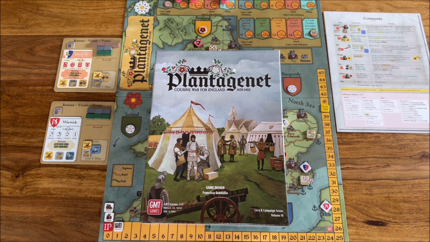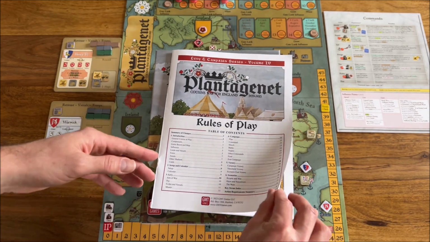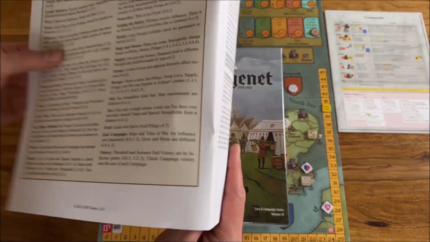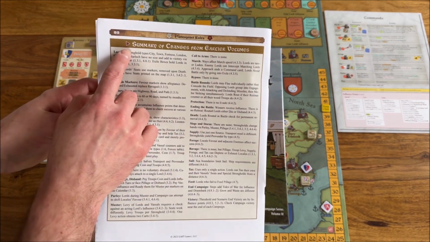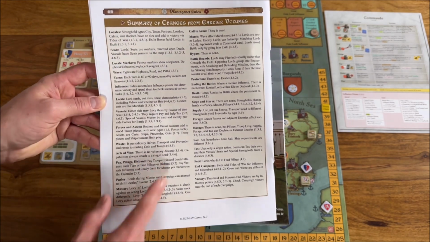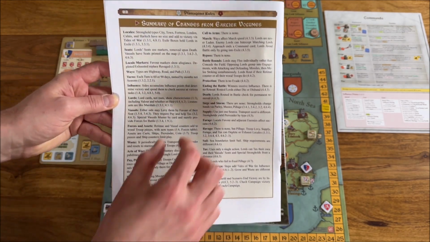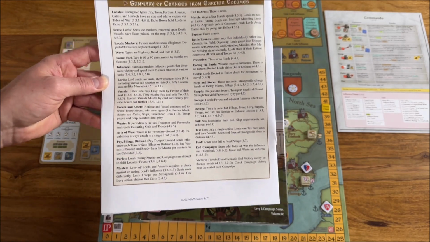You can, of course, as always in the games from the series, find them in the rulebook. So we have the rulebook here for Plantagenet, and on the first or second page, you have a summary of changes from earlier volumes, and this is actually the mark in the rules which shows us the changes. All changes are marked here: bigger, smaller, larger, more impactful.